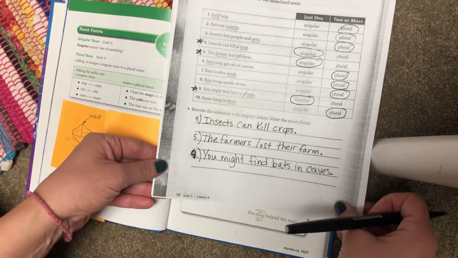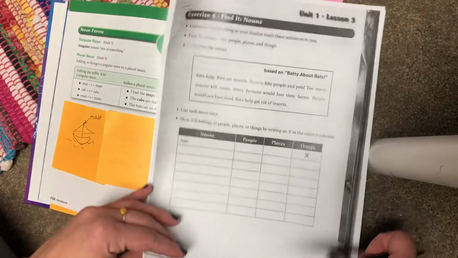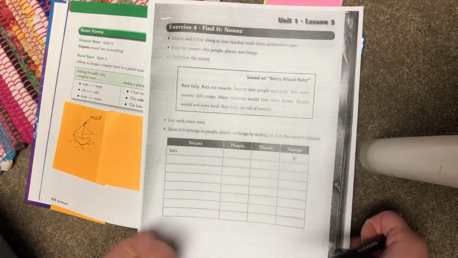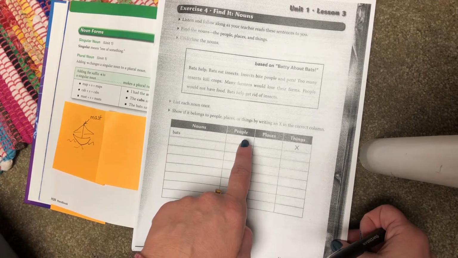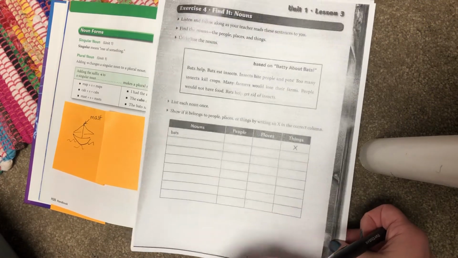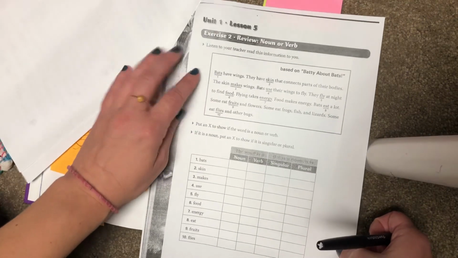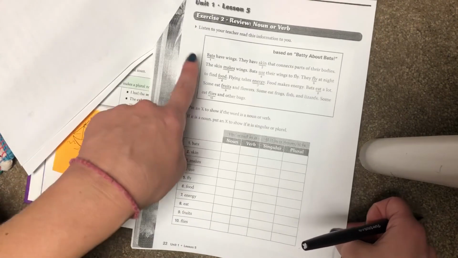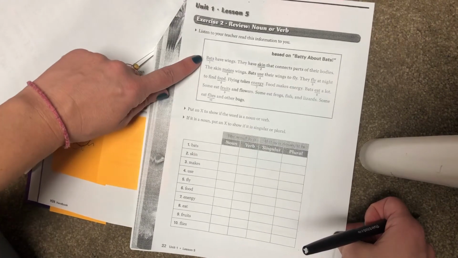So that is our practice for turning nouns from singular to plural. What I want you to do now is to complete worksheet page 13. So that's the first one. Okay. So this is reviewing nouns and identifying whether they're people, places, or things. And this page is reviewing whether it's a noun or a verb, or if it's singular or plural. Okay, so you won't listen to me read it. You'll read it at home, and maybe an adult can be helping you read it out loud.